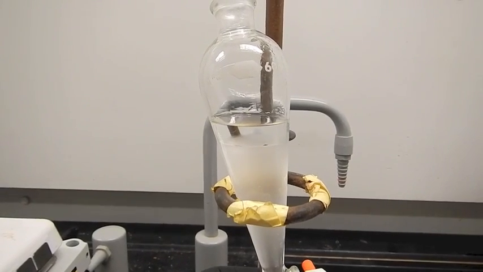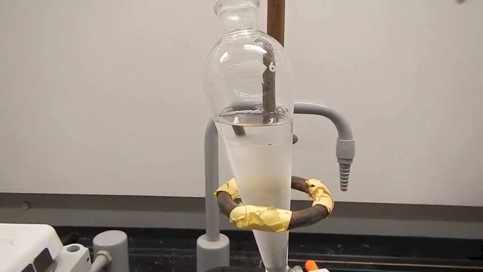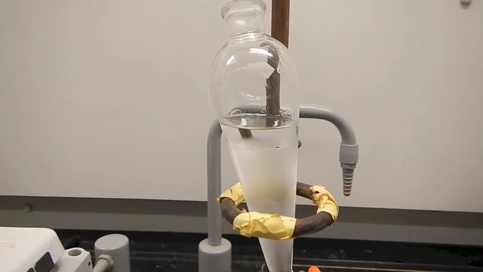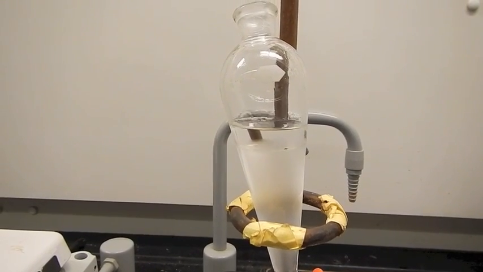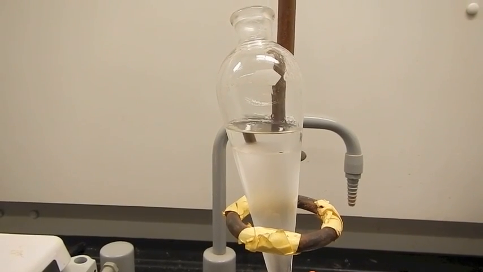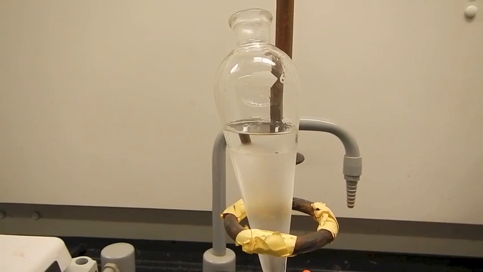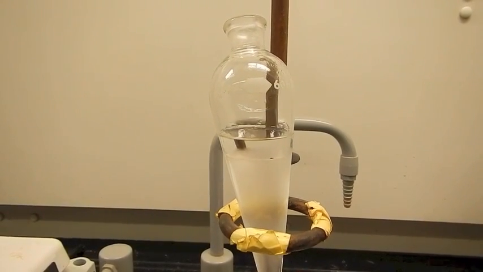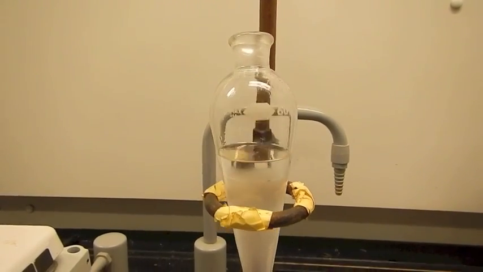So after shaking for 2 to 3 minutes, I've let it settle and I can see 2 distinct layers. The top layer is actually my product and the bottom layer is the aqueous layer. So I want to get ready to do my extraction and wash that product that we formed.